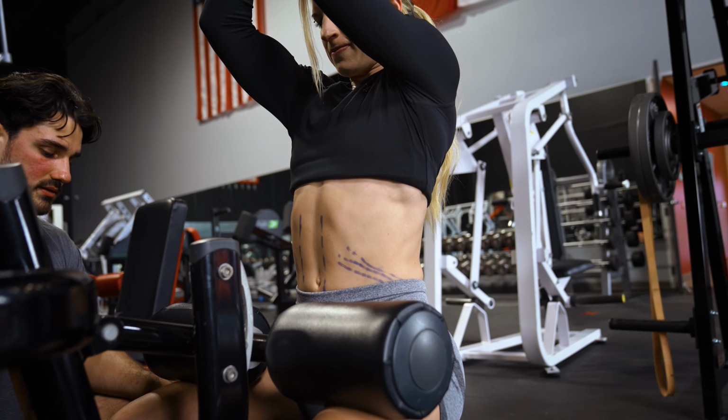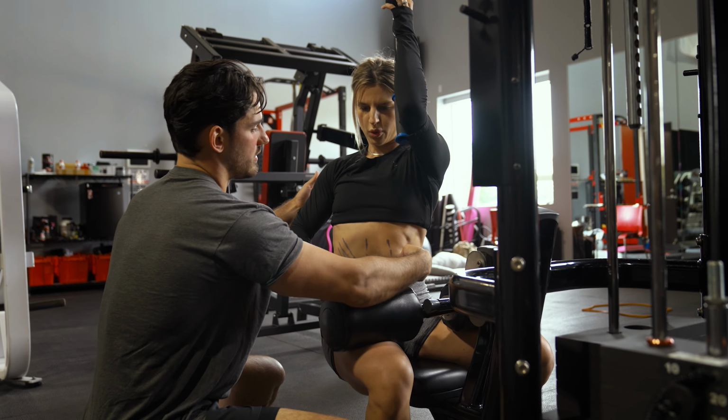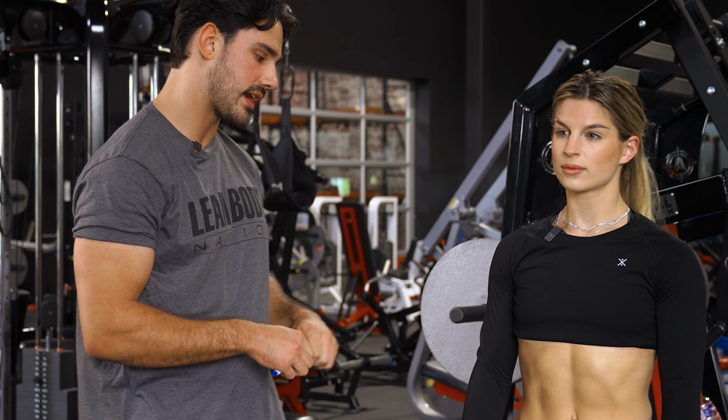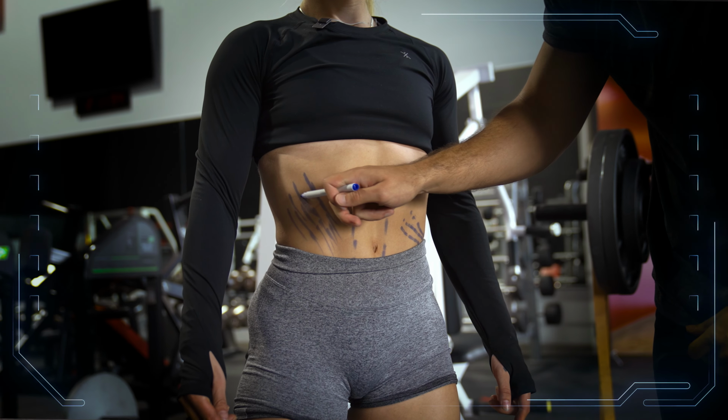Today we're gonna go over all the different abdominals, the anatomy first, the major 3, and we'll talk about the 4th a little bit later. And then we're gonna go over an exercise for each portion of the abs. So the first ab that we wanna consider is the external oblique.